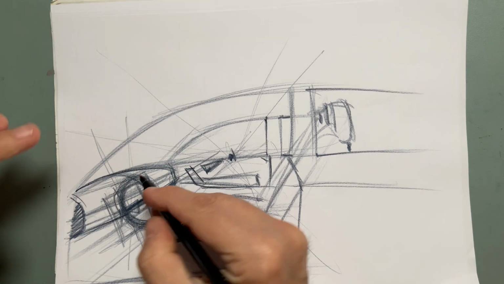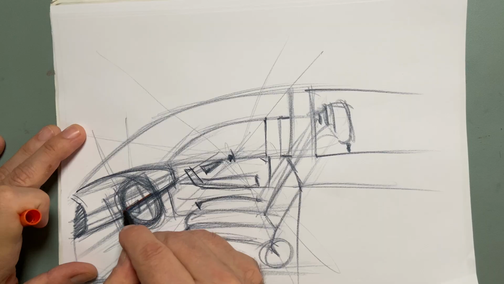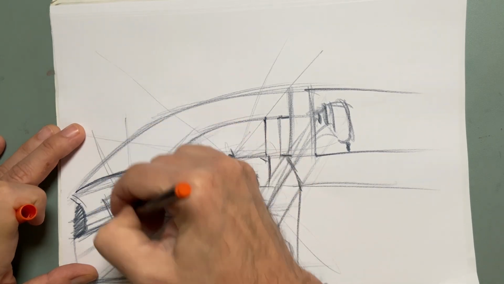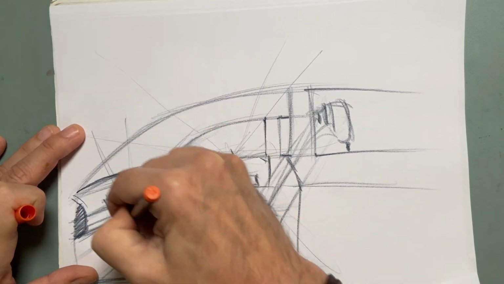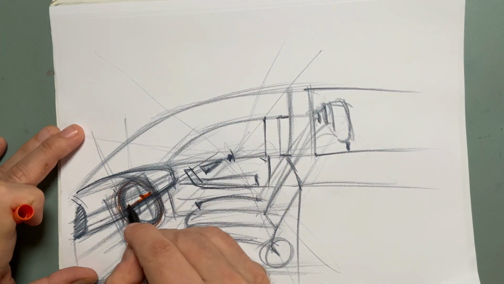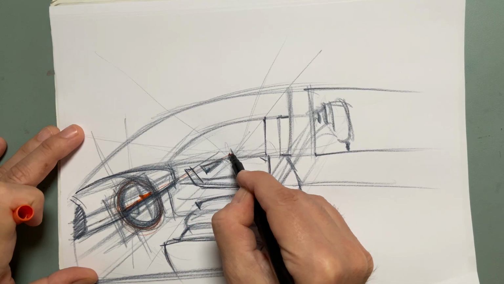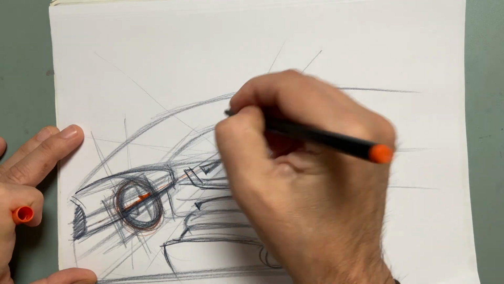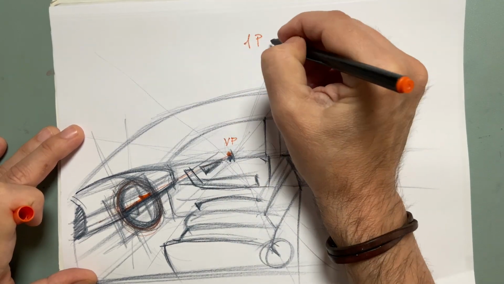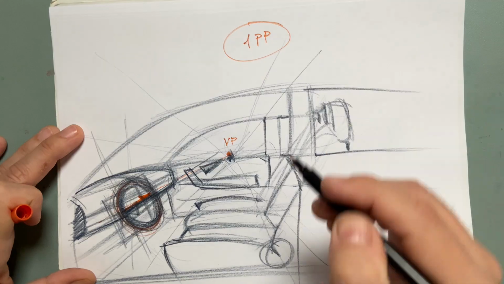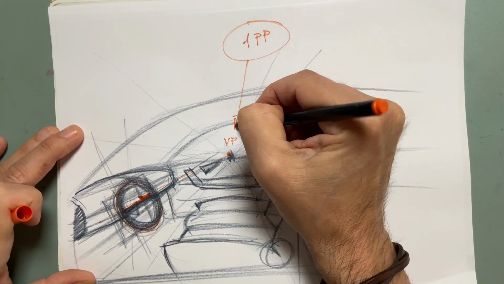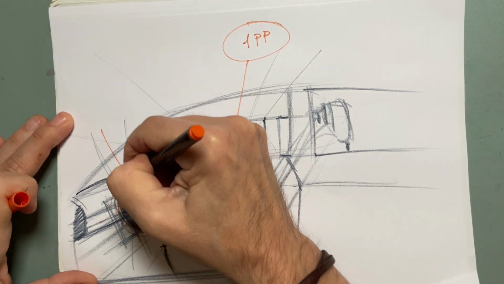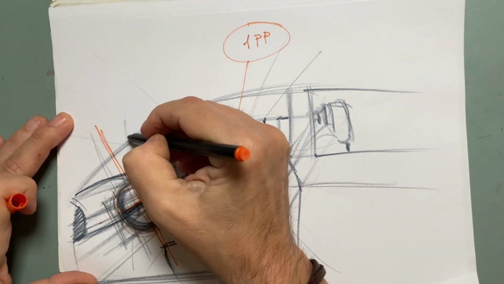So if I take my color, that's the minor axe of our ellipse. This is the ellipse that is going to this vanishing point. This is 1 point perspective. This point here. Remember the angle once again. Tilted angle.